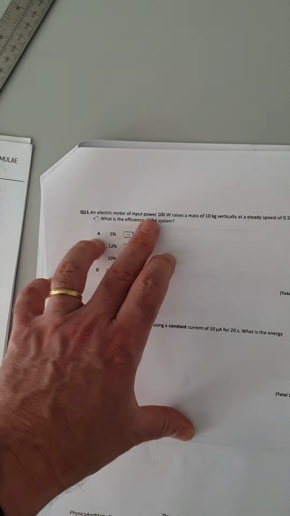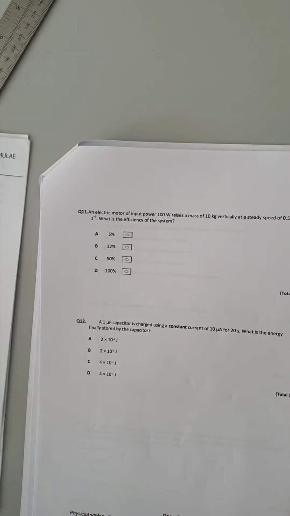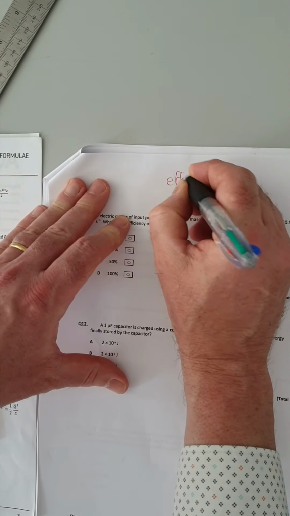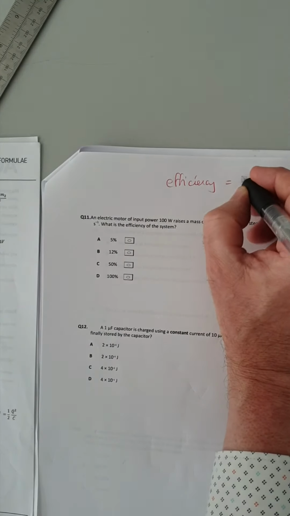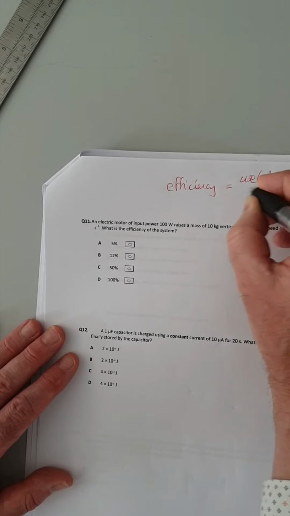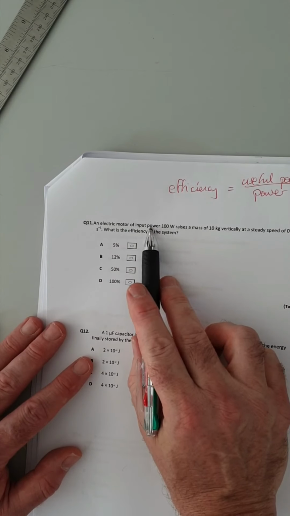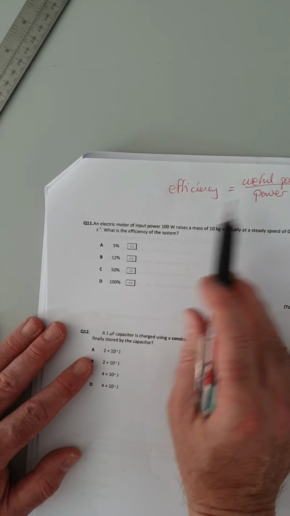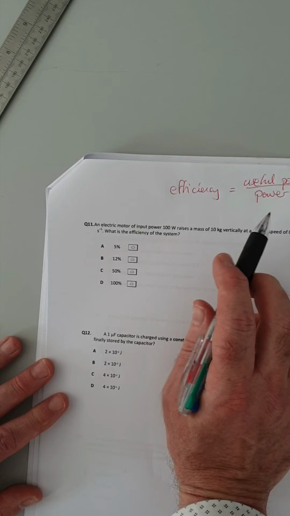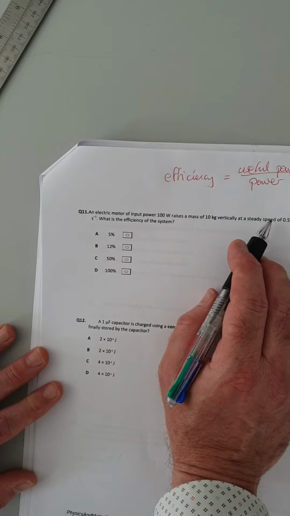Question 11. Electric motor of input power 100 watts raises a mass of 10 kilograms vertically at a steady speed. What is the efficiency of the system? So efficiency is equal to the useful power out divided by total power in. And we've got the total power in, which is 100 watts. We don't have the useful power out, so that's what we're going to need. So we need something that links the useful power, and we've got a mass and a speed.